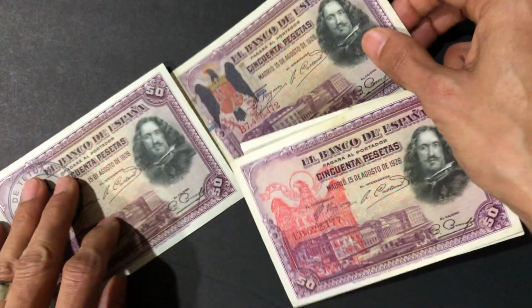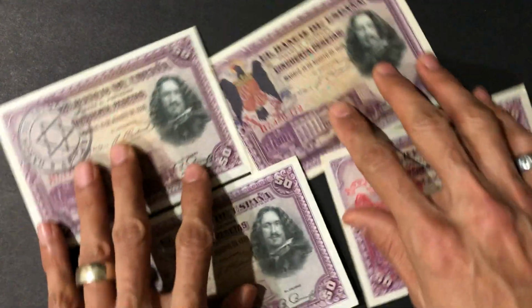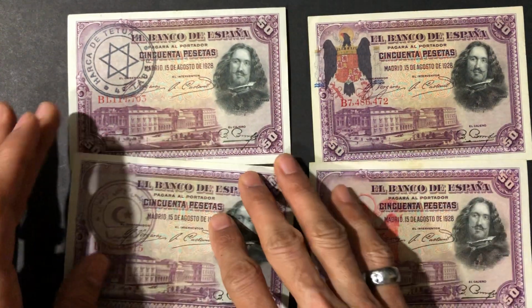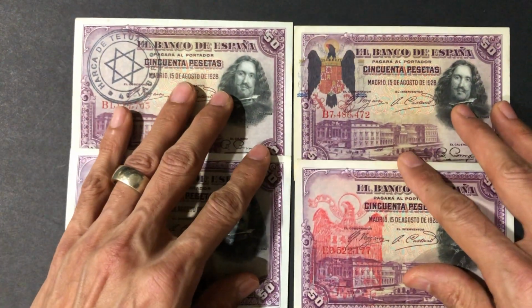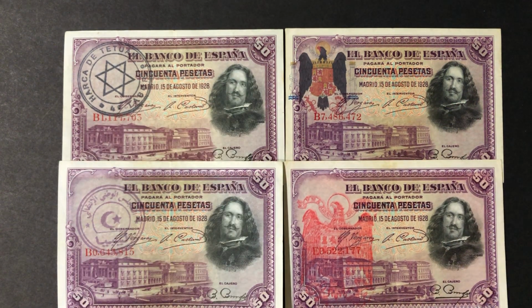Here I have 4 banknotes from Spain, and these are one of my favorites. They're all the same banknotes, but with different overprints. So the story behind these is the political change that happened in Spain.